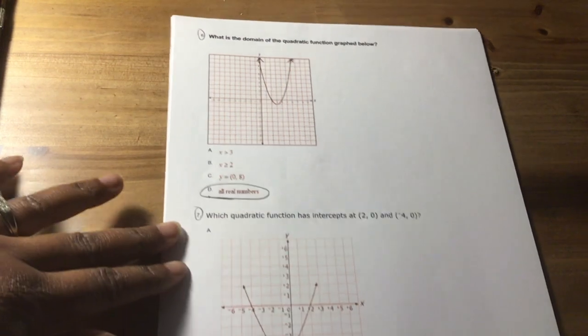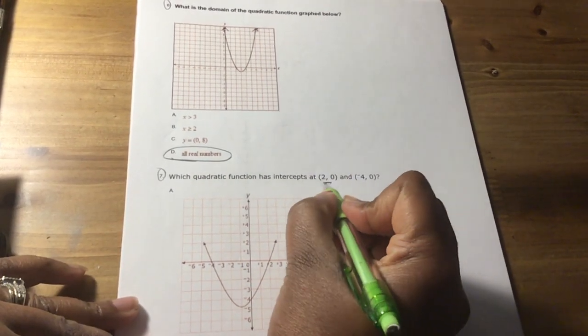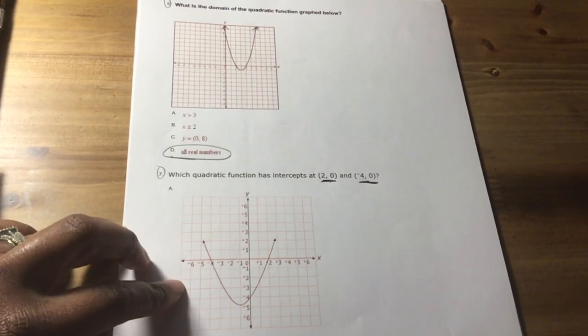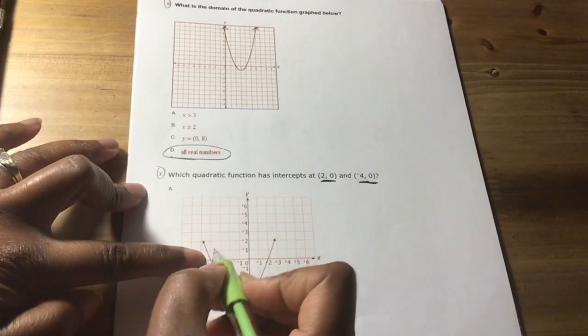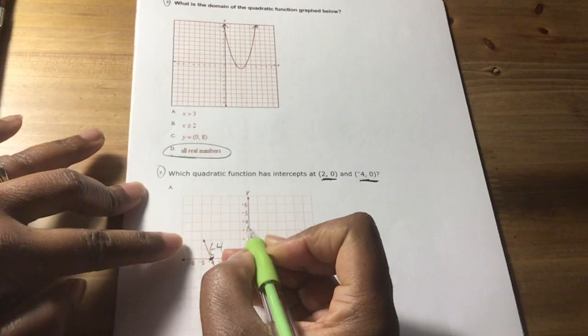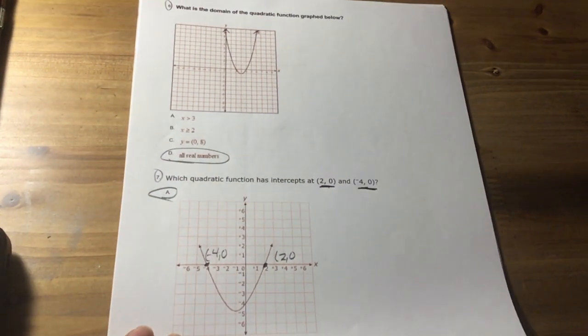All right. Number 7, which quadratic function has x-intercepts? That means it crosses the x-axis at those 2 locations. So here this parabola crosses right here at -4 and 0. And here it crosses at 2 and 0. So, wow, A is our answer. We don't have to do much there at all.